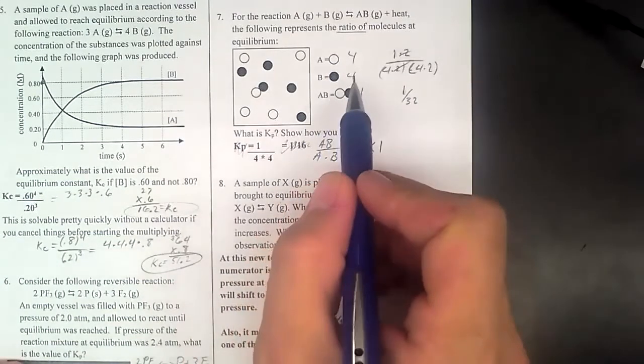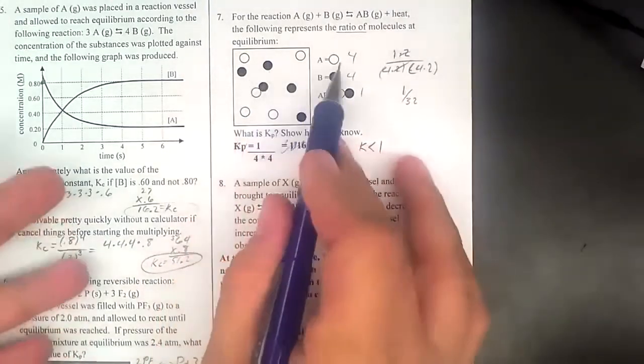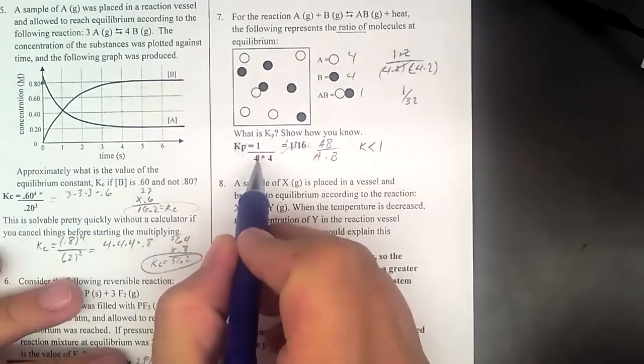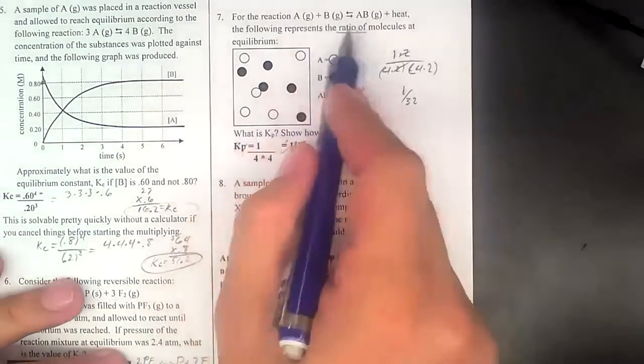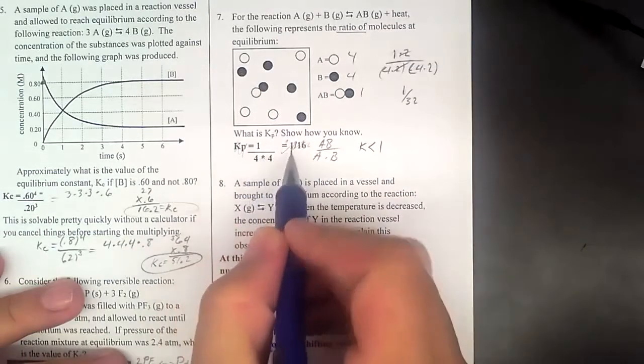So I know the ratio is 4 to 4 to 1, which gives me, let's just pretend that it really is 4 molecules and 4 and 1. If that's true, then Kp is 1 over 4 times 4, because all these are to the first power. So 1 to the first times 4 over 4 to the first times 4 to the first. And you would get 1/16.